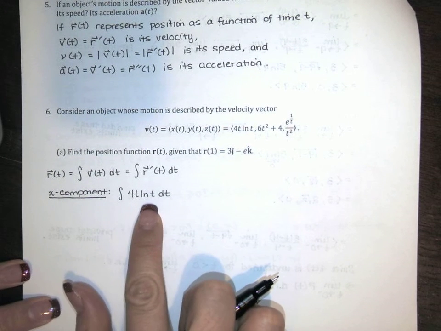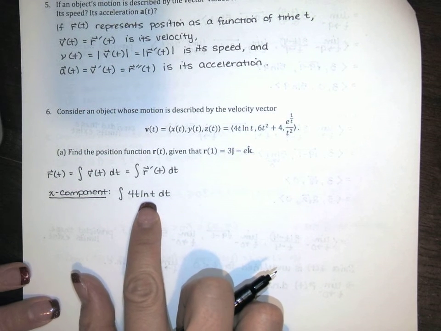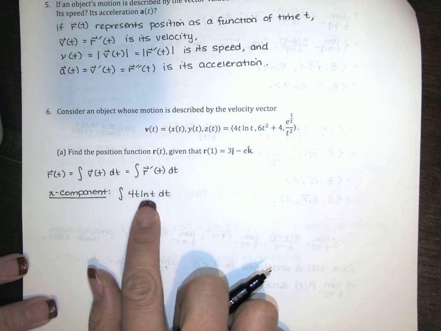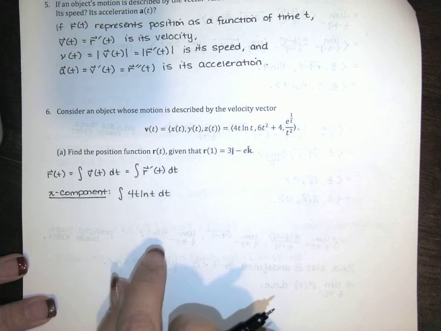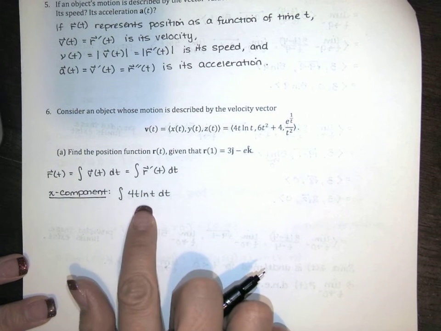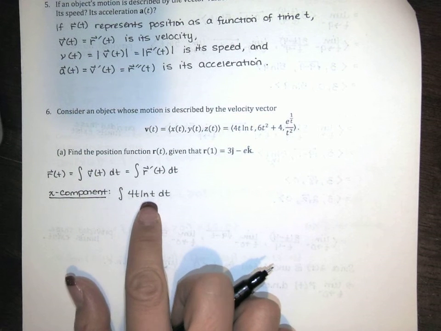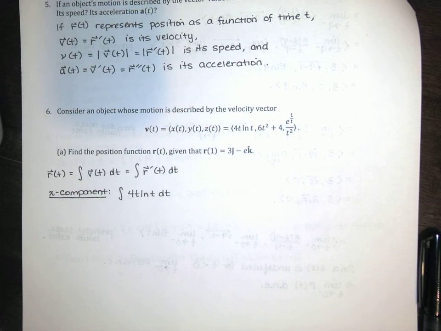Now this one, this integral requires integration by parts. First, I notice basic rules don't work because I've got a product, and u-substitution doesn't work because I don't have any functions nested inside another function. You might say, well, t is a function. Yeah, well, if I let u equal t, then du equals dt, and I just end up changing all the t's to u's, and it doesn't help us. So I'm going to have to do something else. I have to use integration by parts.